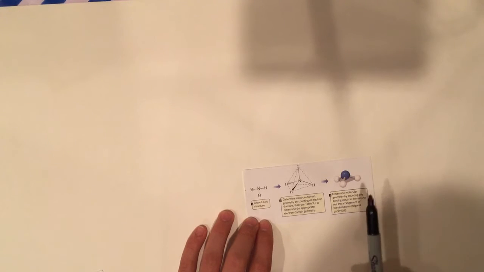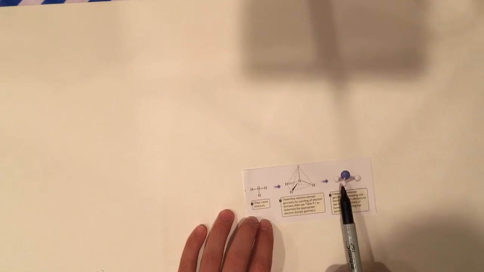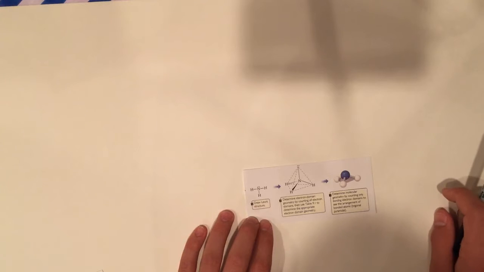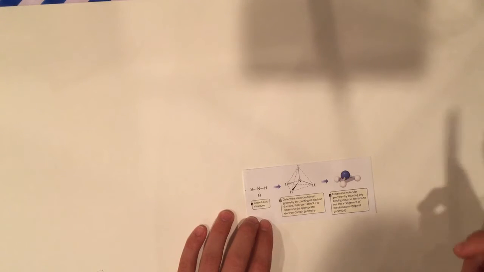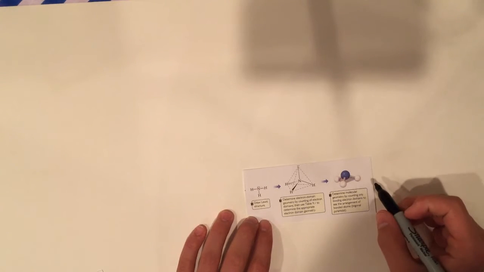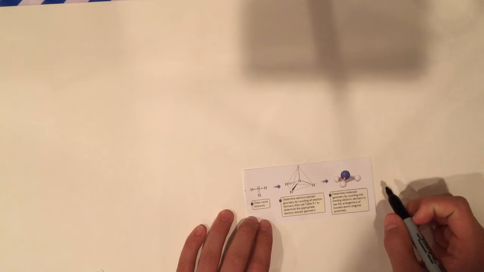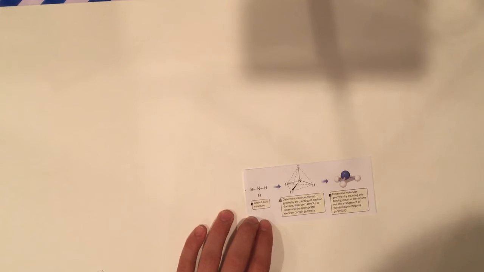The next step is to determine the angle of the bonds. In ammonia's case, it is 109.5. So, once you remember that, you can figure out that it looks like a triangular pyramid. And if you take away the non-bonding pair, the shape of the molecule will be trigonal pyramidal.